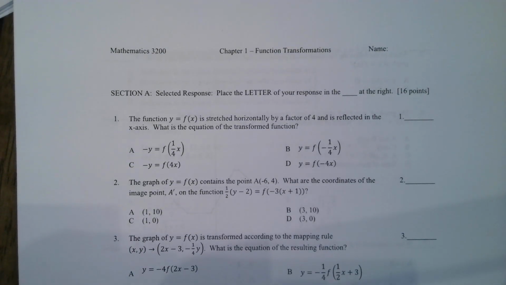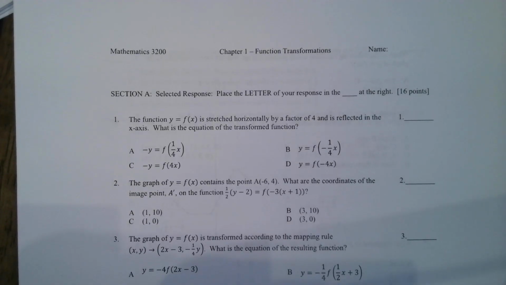Guys, welcome back. Unit 2 is functions transformation. So we're going to look at how to do the long answers in this unit. We did all the multiple choice in class. The homework was your long answers.